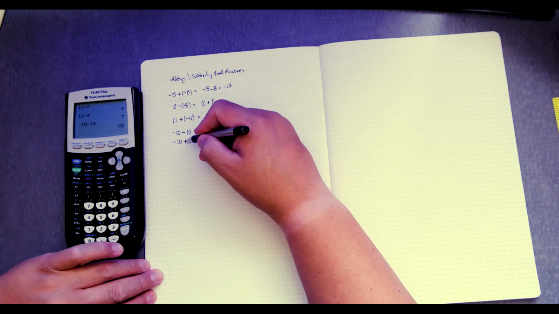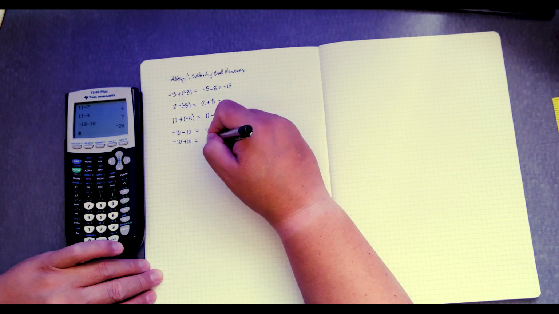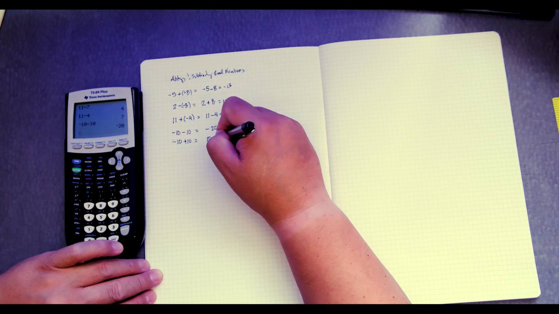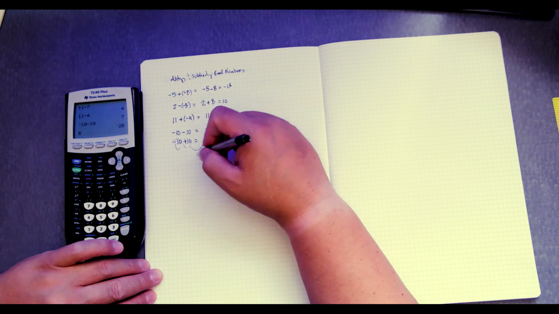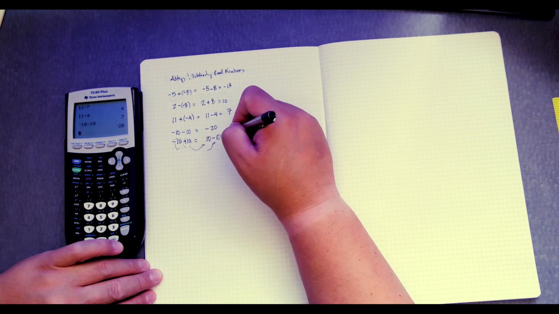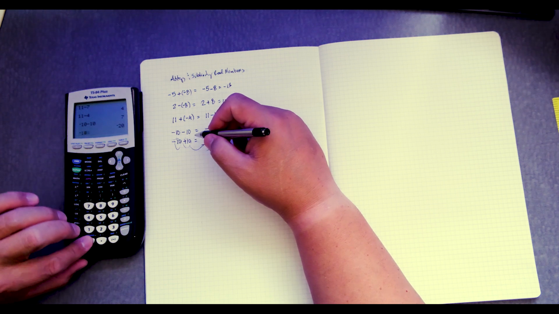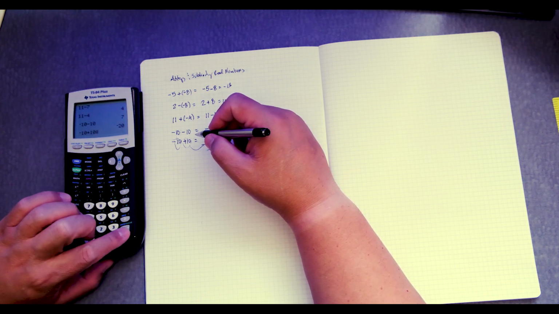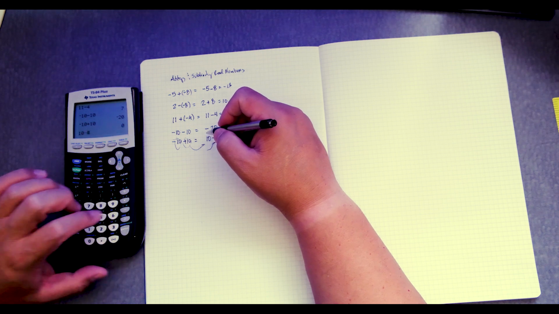If the signs are different, subtract. So that's basically 10 take away 10. You can see that this 10 kind of like moved over, and this 10 moved over here, and that gives you 0. So -10 plus 10 gives you 0.